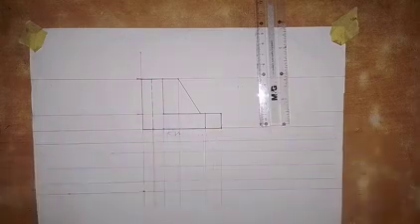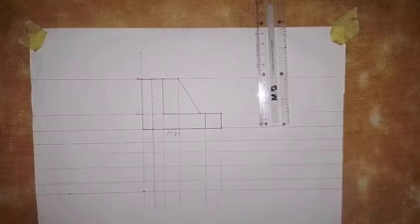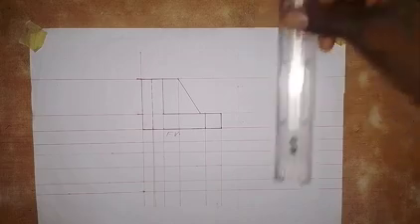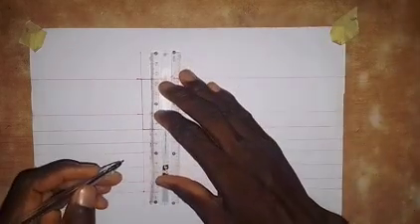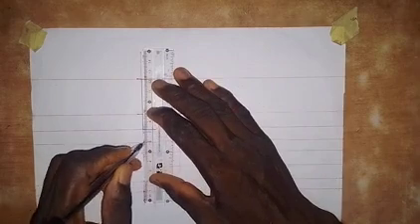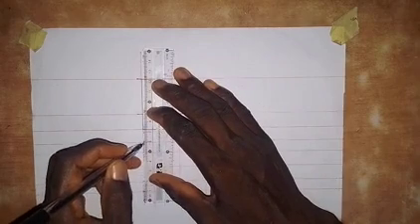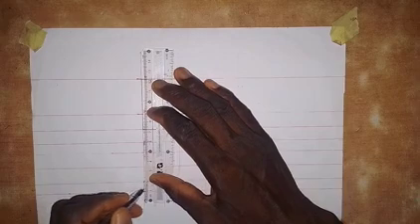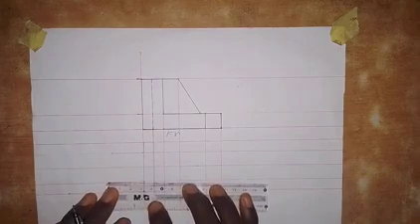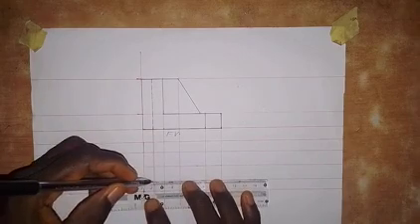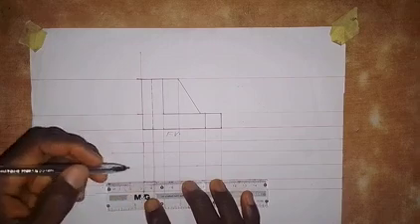Alright, so we can bring out the shape of the top view now. So let's see how we are going to do that. Draw this line, and this line we make a thick line like this. This line, make it a thick line from here to here.